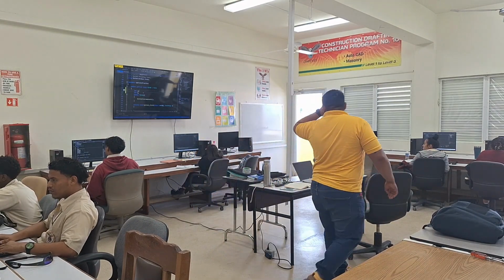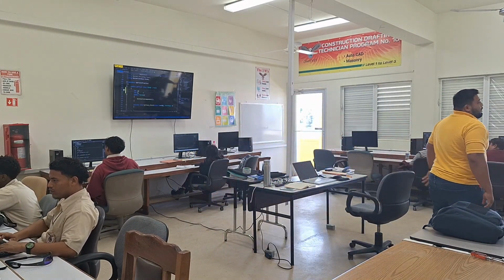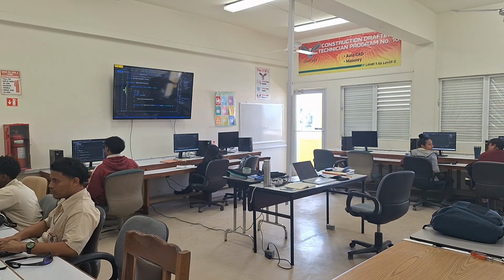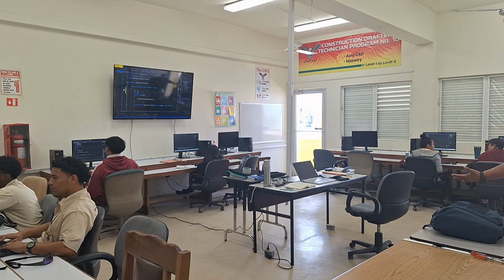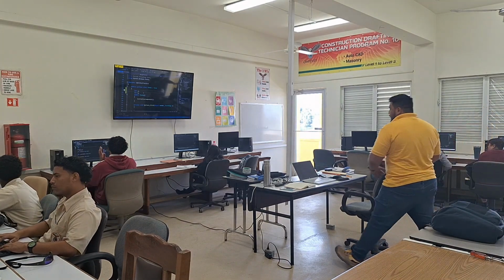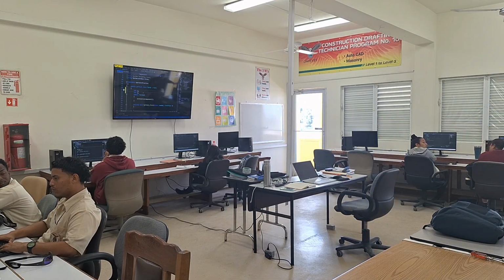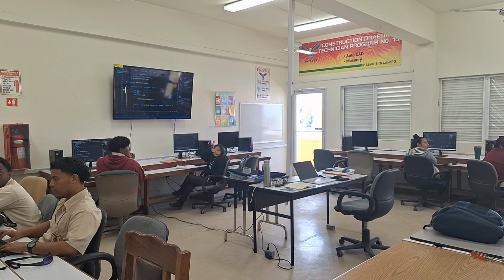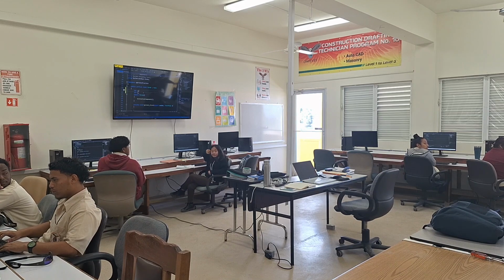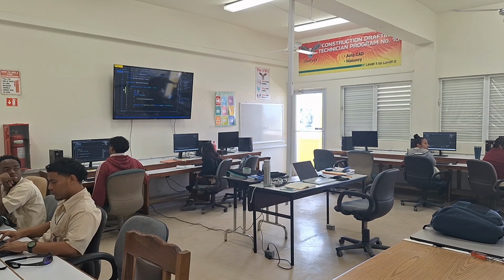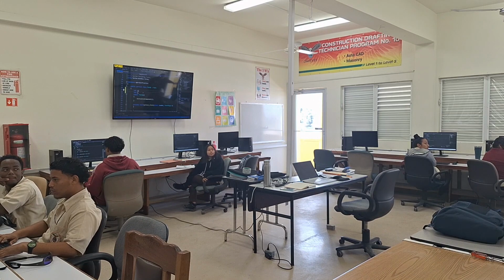So now we have our integers. We can now assign values to them. In this case, let us assign 10 and 20. A will be equal to 10 and B will be equal to 20, with your semicolon at the back.